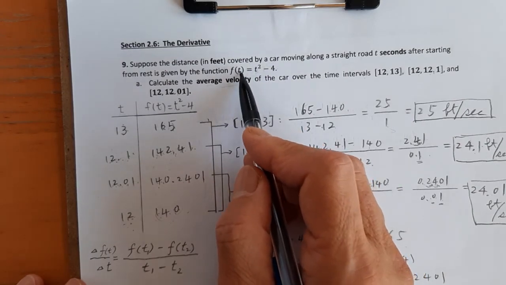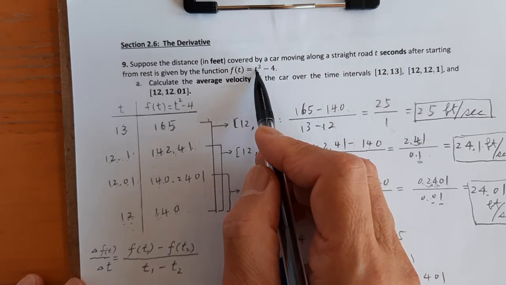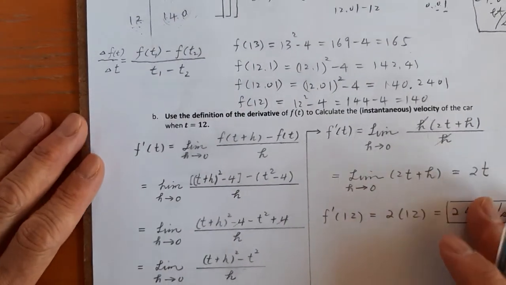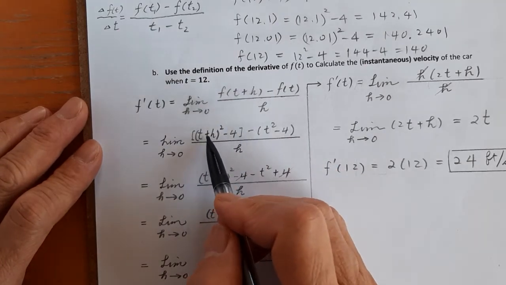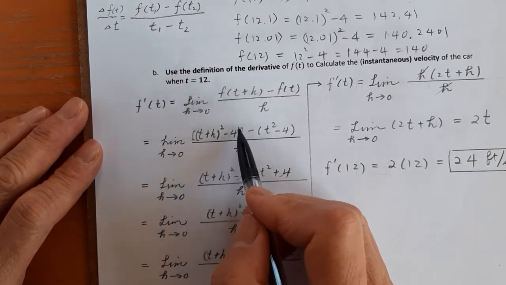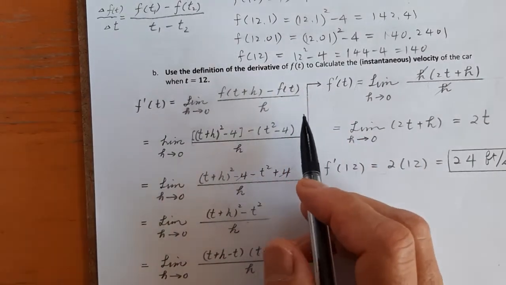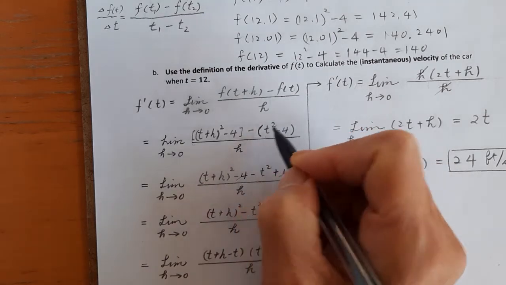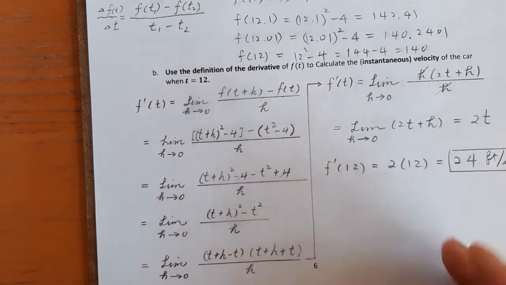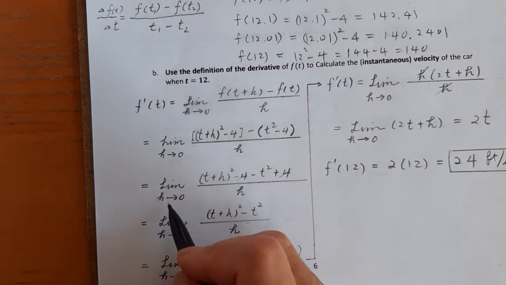So t is substituted by t plus h, and we get t plus h quantity squared minus 4, minus f of t, which is t squared minus 4. You need to put the parentheses, and then we remove the parentheses.